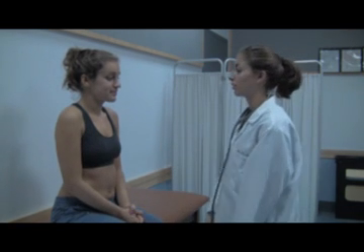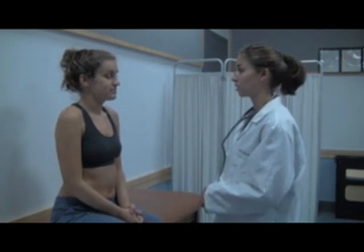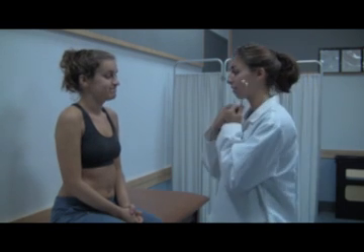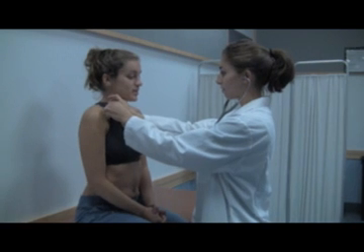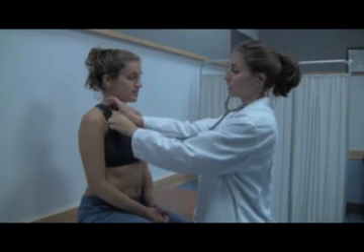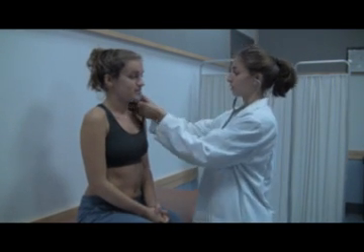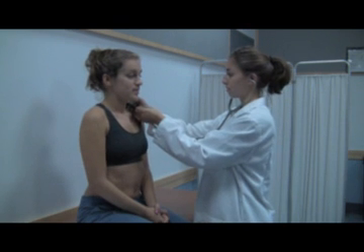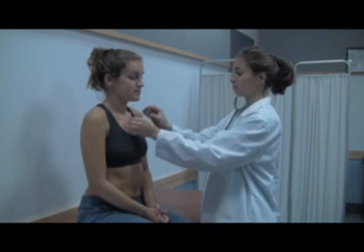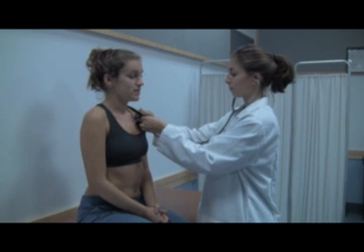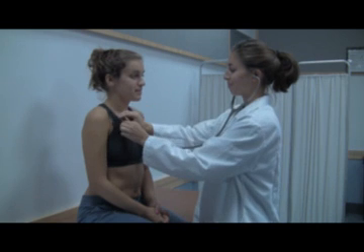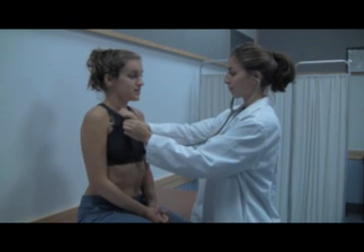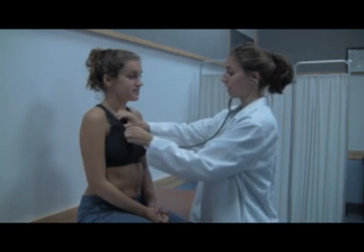So now we're going to auscultate anteriorly. So I'm going to just do the same thing on the front. If you could just breathe in and out normally, all right? So right upper lobe vesicular breath sounds. Left upper lobe vesicular. Left upper lobe vesicular. Right upper lobe vesicular.